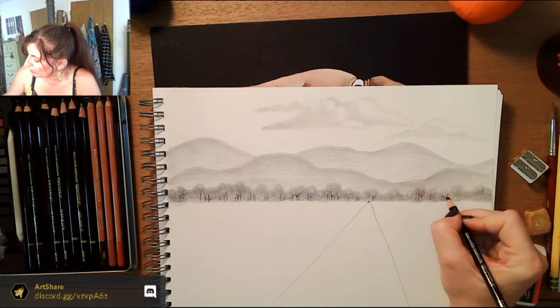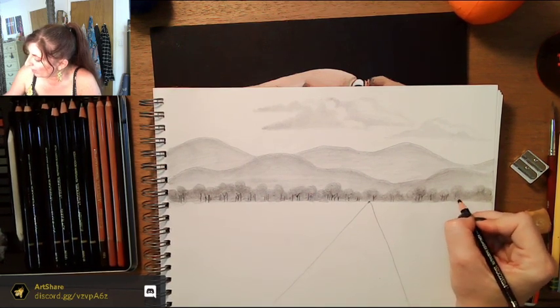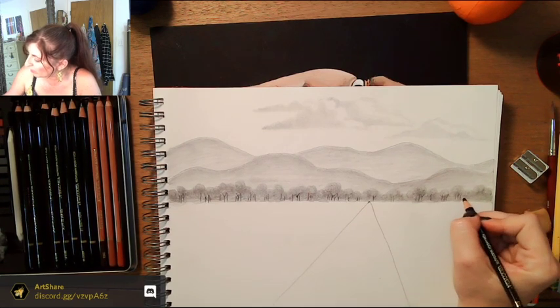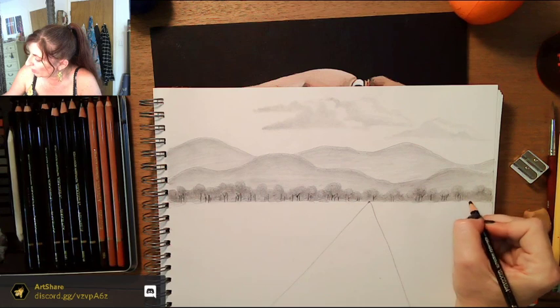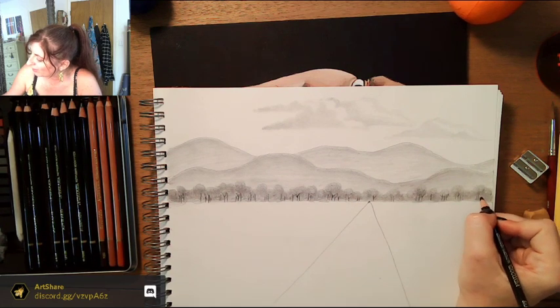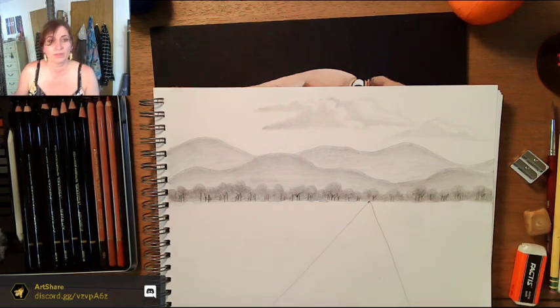So this is more just a judgment call. I haven't done a little Y shape in a while, so I'm going to do a Y shape here. I haven't done a tall one. It gets easier the more you go. There we go.